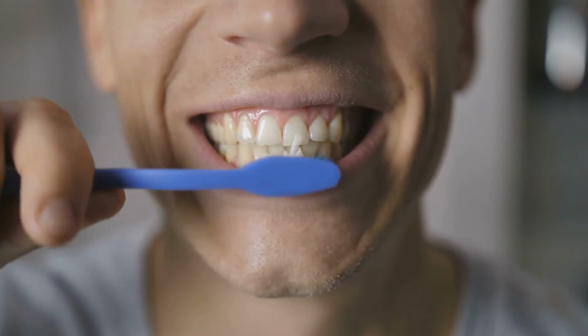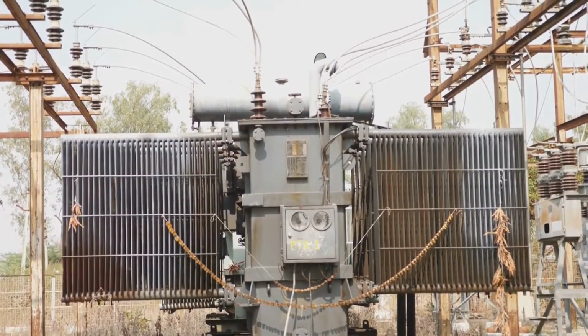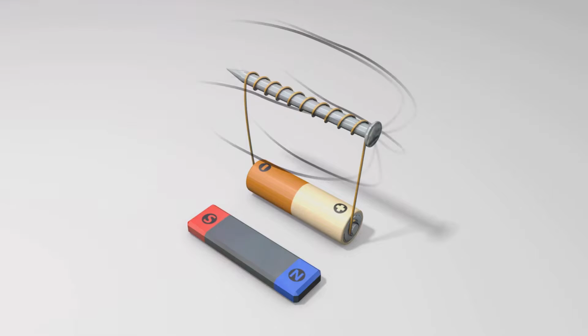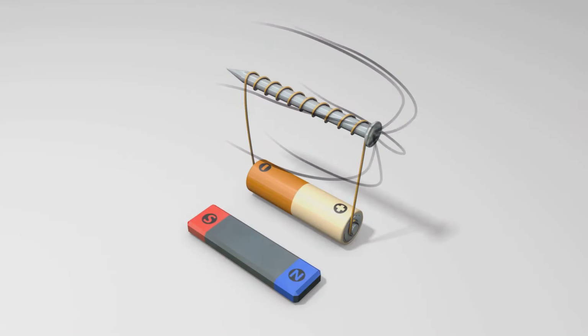Or consider the humble electric toothbrush. When you place it on its base, the base's coil and the brush's coil form a transformer. A current in the base coil creates a changing magnetic field, which induces a current in the toothbrush's coil, charging the battery.